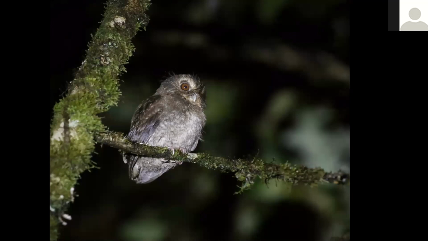When I took this photograph a few years ago, it was so hard for me to believe that I was actually not only seeing a long-whiskered owlet, I was actually taking a picture, because all through my birding career, this bird used to be considered basically a myth.